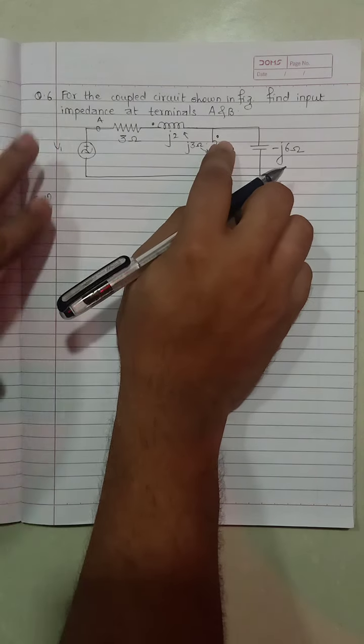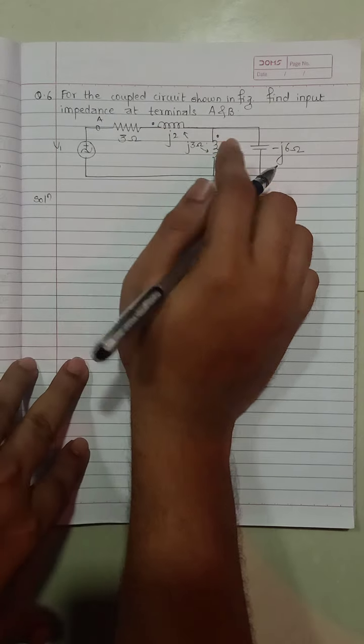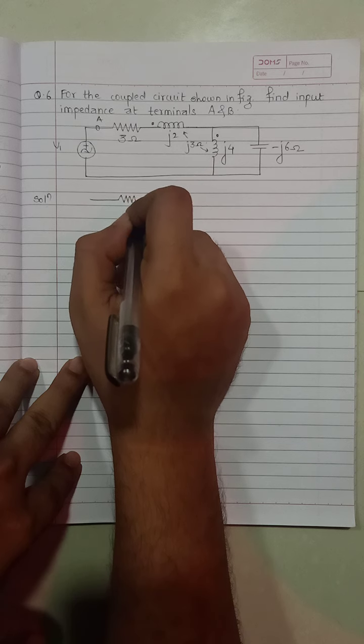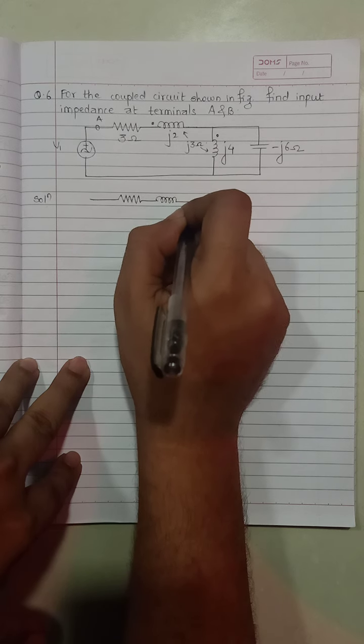Now again the current is entering in both the coils in the same direction. We can draw the diagram with the induced EMF.